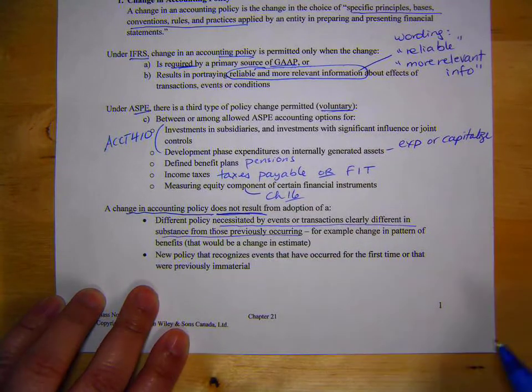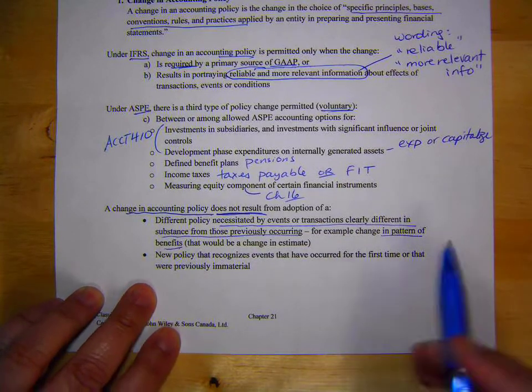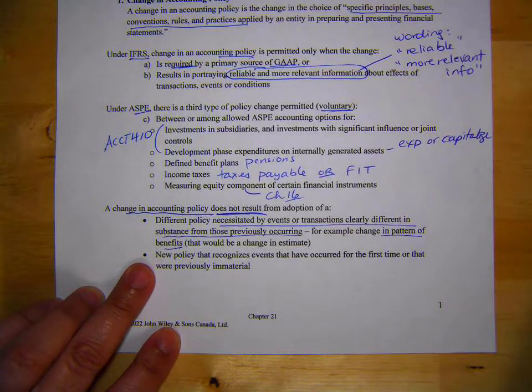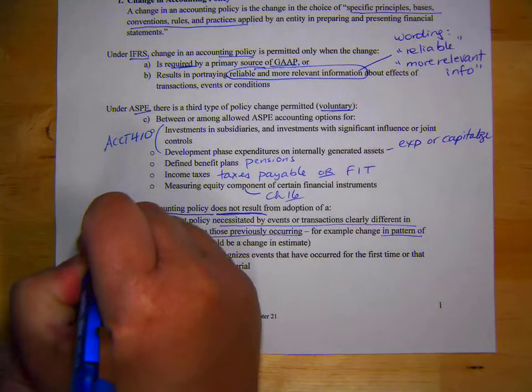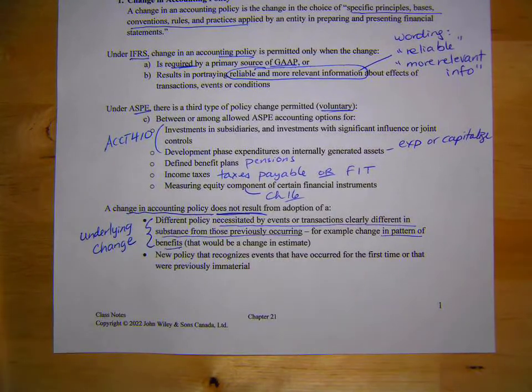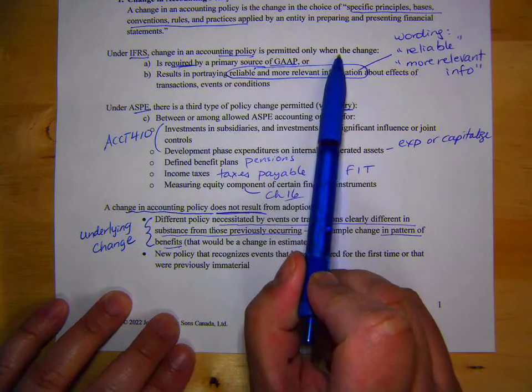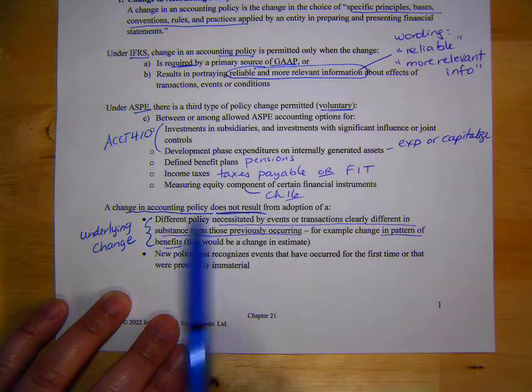If you change an accounting policy because something underlying has changed, then that's okay, right? Remember, way back, probably in intro, we talked about you can't flip-flop between accounting policies whenever you feel. You have to have a reason for doing it. Here it is pretty specific when you can do it. But if something changes underneath, a change of pattern of benefits or an underlying change, then you don't need to worry about trying to follow this rule.